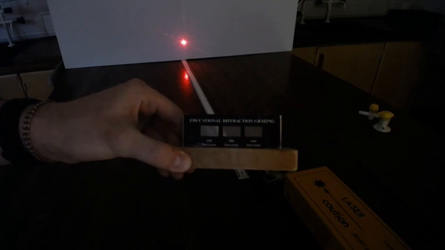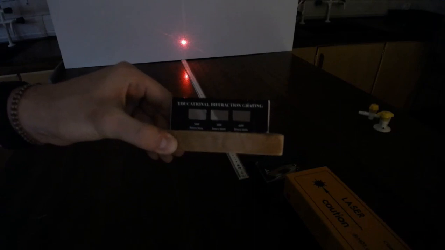We have three different types of diffraction gratings. The one on the left is 100 lines per millimeter, the middle one is 300 lines per millimeter, and the one on the right is 600 lines per millimeter.